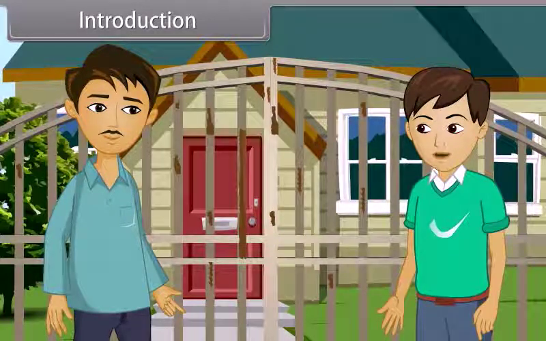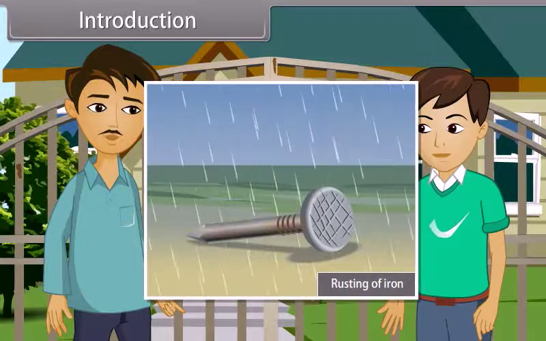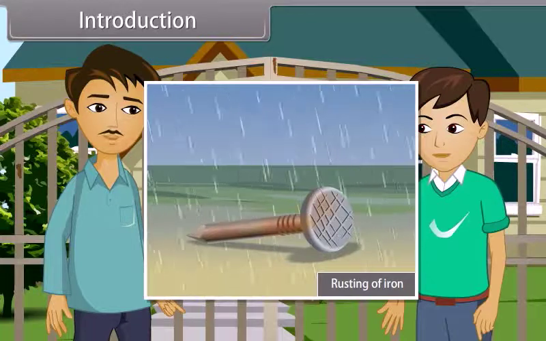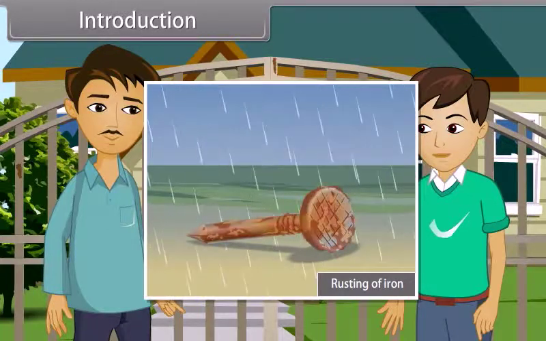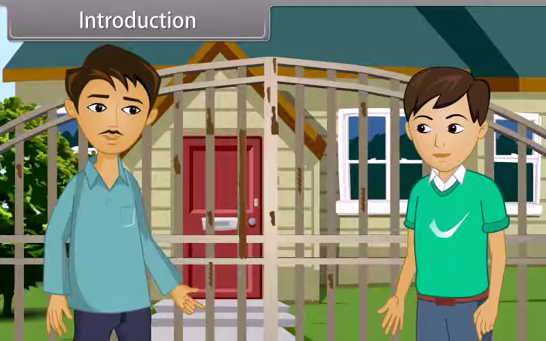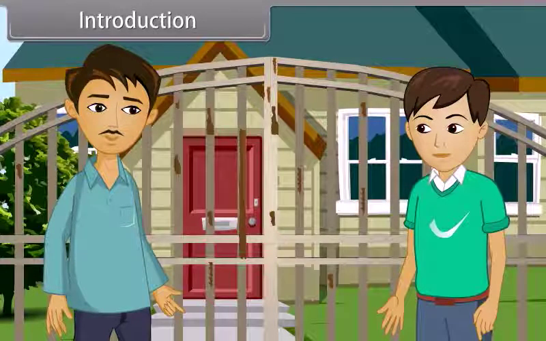I don't have much idea about that. Sure, son. Corrosion is a process of slow conversion of metals into their undesirable compounds by reaction with moisture and other gases present in the atmosphere. This gate is made up of iron, and corrosion turns the iron into a brown precipitate called rust. That's why it is looking so old and dull.